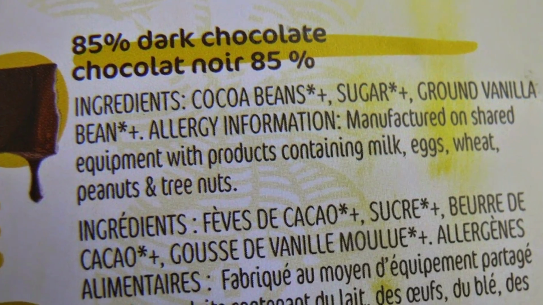Let's say you're buying a chocolate bar and you turn it over to read the ingredients. You might not even recognize the difference between cacao or cocoa, unless of course you've learned previously that there are differences. Now with that being said, there are important similarities to understand between cacao and cocoa.